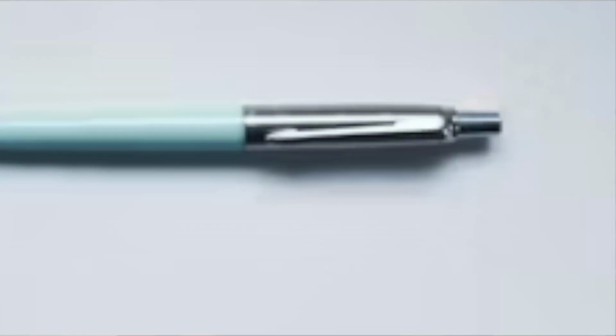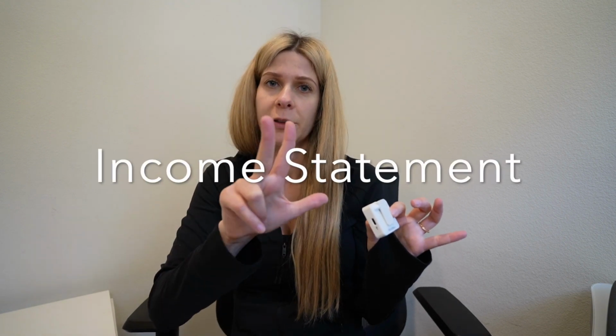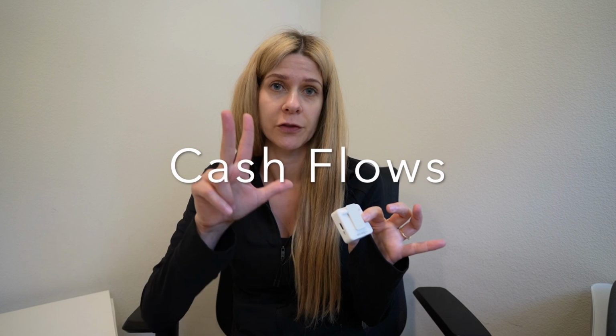I need you to grab your flashcards and a pen, screenshot the textbook definition, because this is a very key component of accounting. What is a financial statement? I want you to think of a financial statement as the report card of the company. And today we're going to go over 3 key components: the balance sheet, the income statement, and third and finally, the statement of cash flows.